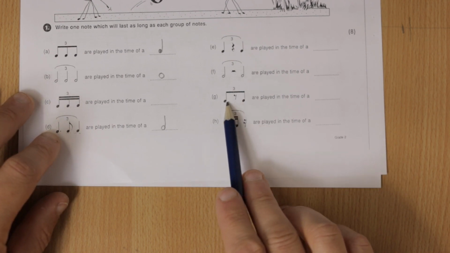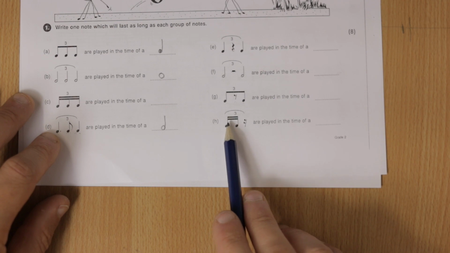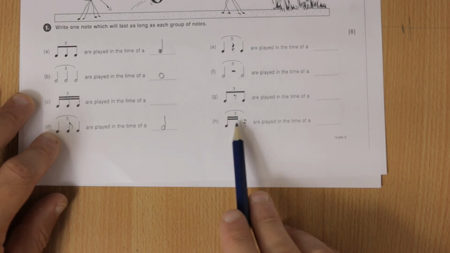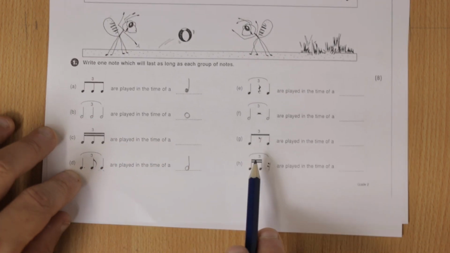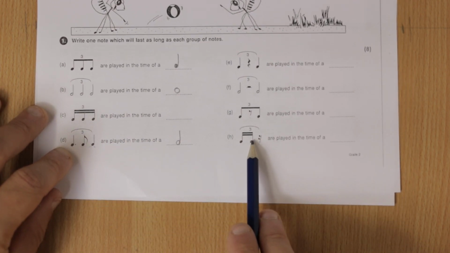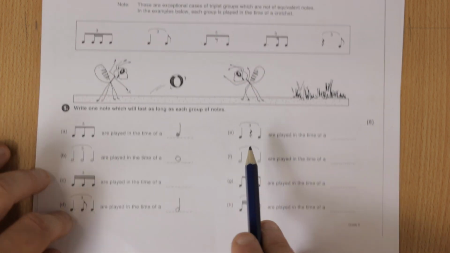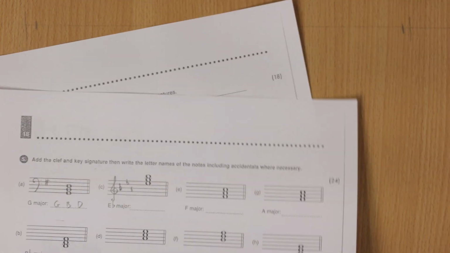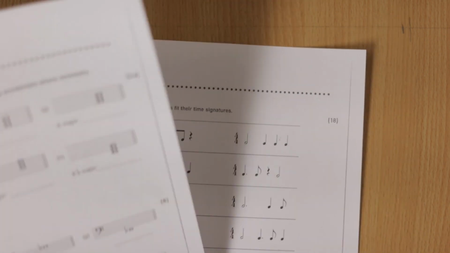3 quavers. And then this is semiquaver, semiquaver, and a semiquaver rest. Okay? So it's the same as this one, essentially, which I haven't done for you. 3 semiquavers in the space of 2 semiquavers. 2 semiquavers equals a quaver. Okay. Next page. No, I've done that last week.